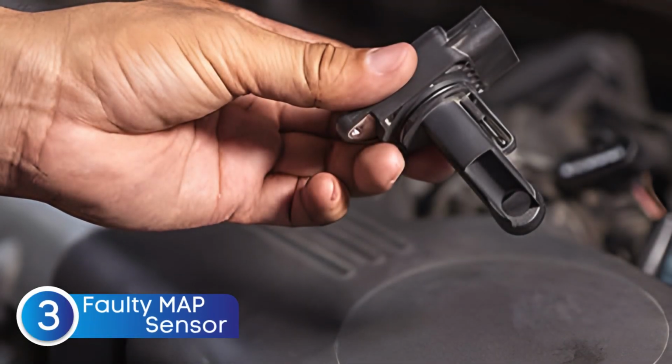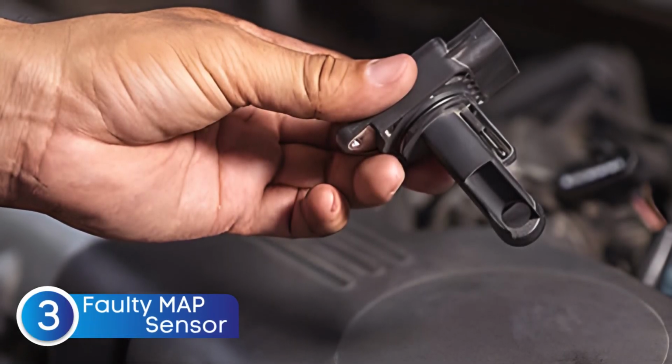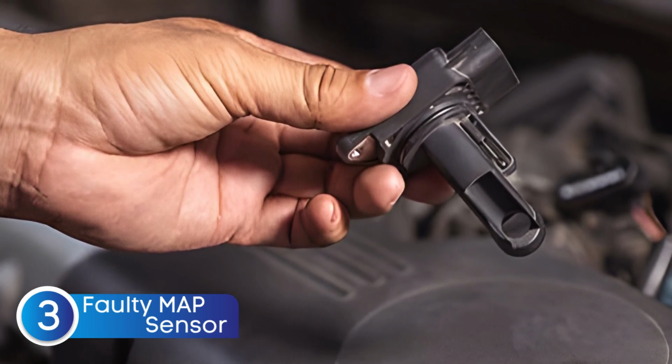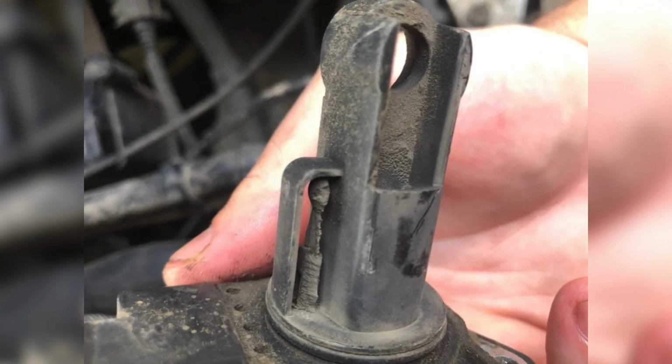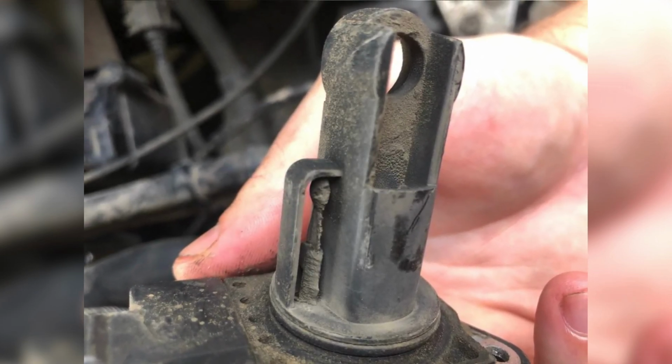Next, another possible cause of the P0105 code is a faulty MAP sensor itself. While MAP sensors are designed to last for many years, they're not immune to failure. Constant exposure to engine heat, vibration, contamination, and normal wear can eventually take a toll on the sensor's internal components.